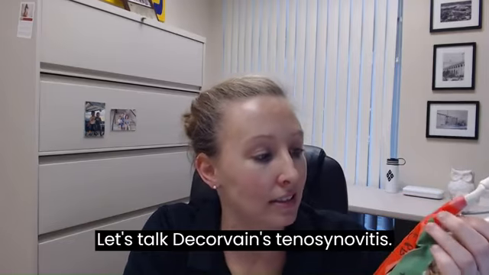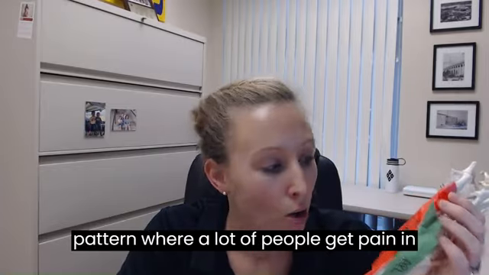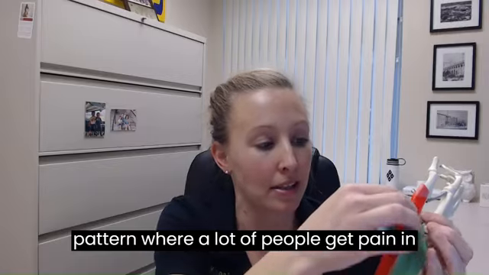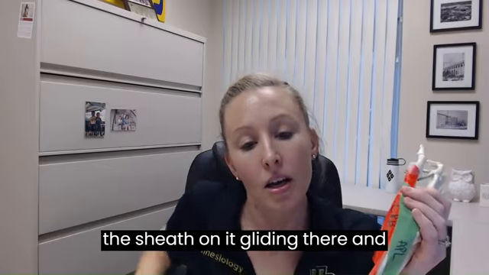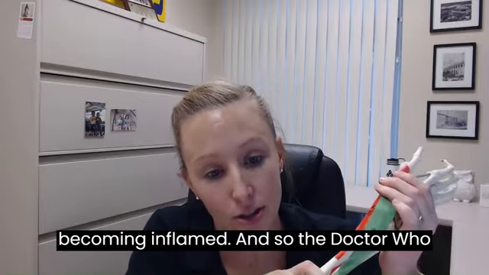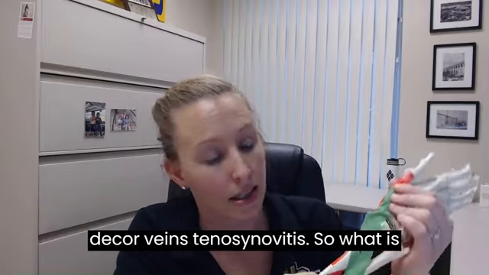Let's talk de Quervain's tenosynovitis. This is an example of an injury pattern where a lot of people get pain in the same area from these tendons and from the sheath on it gliding there and becoming inflamed. The doctor who discovered that is why it's named de Quervain's tenosynovitis.